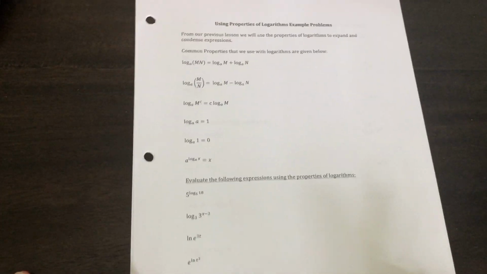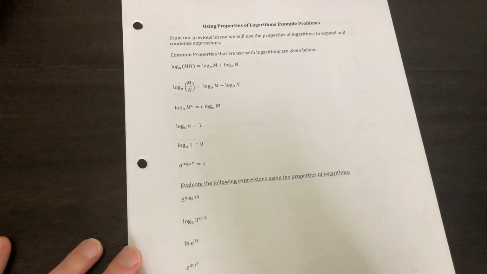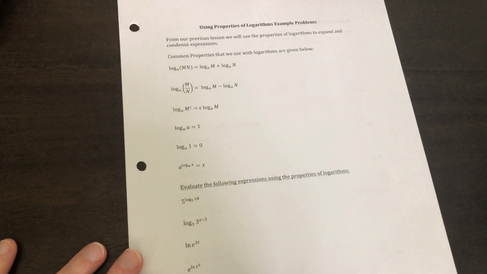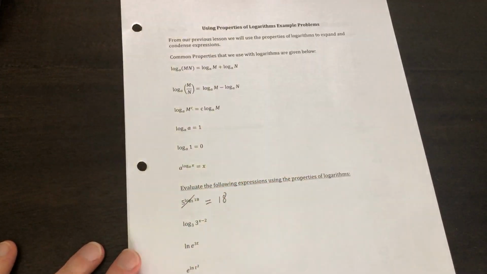Okay, so we're going to evaluate the following expressions using properties of logs. Okay, 5 to the log base 5 of 18 is going to follow this last property, so those are going to end up canceling, so it's just 18.